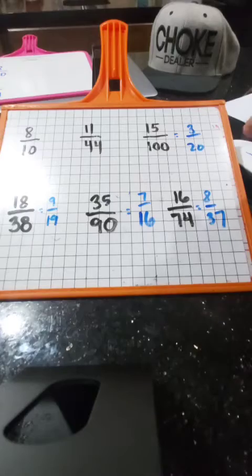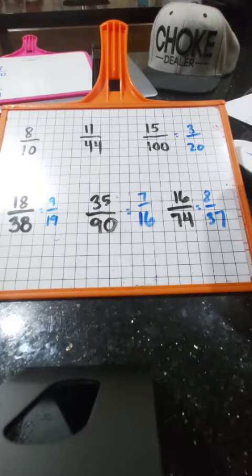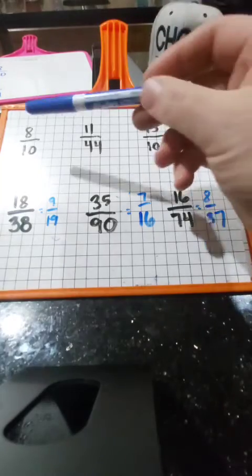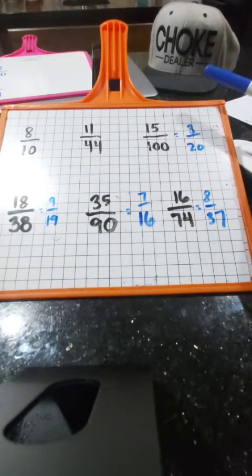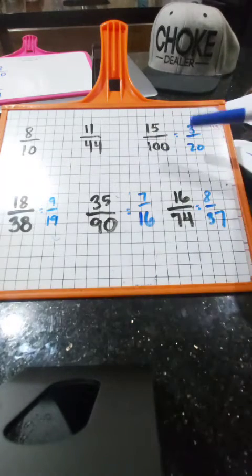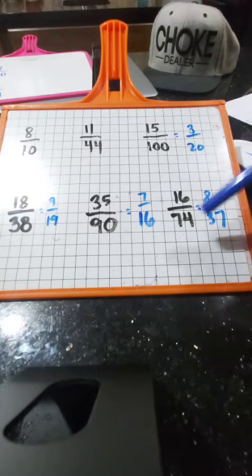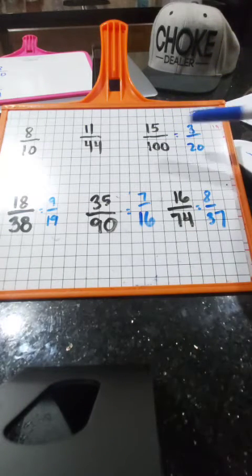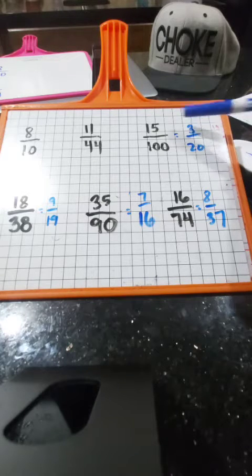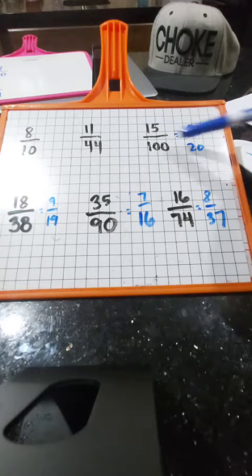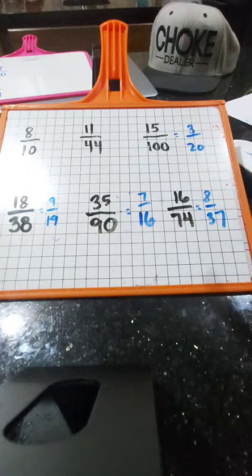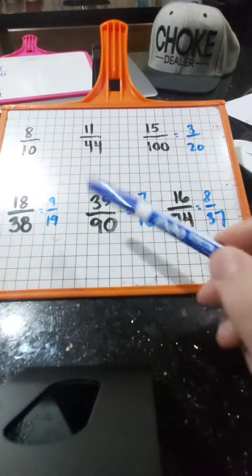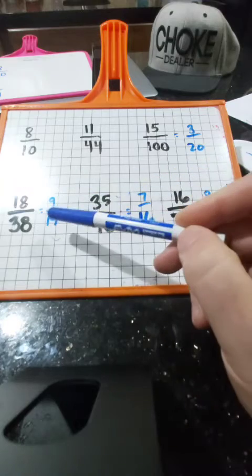All right, guys, let's go over the 6 problems that I assigned to you guys yesterday. As you can see, the first 2 problems here have not been reduced to their lowest terms because we're going to go over those together. But you can see here that each of the last 4 problems has been reduced to its lowest terms. In the case of 15/100ths, we used 5 as our lowest common factor. And so 5 goes into 15 3 times and 5 goes into 100 20 times. On this one here, 18/38ths, 2 was the lowest common factor, so 2 goes into 18 9 times, and 2 goes into 38 19 times.